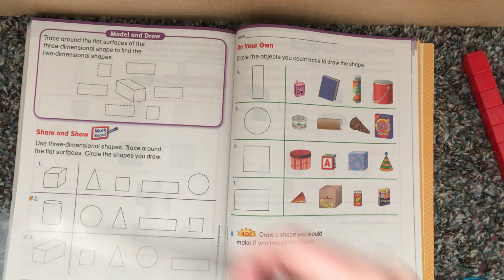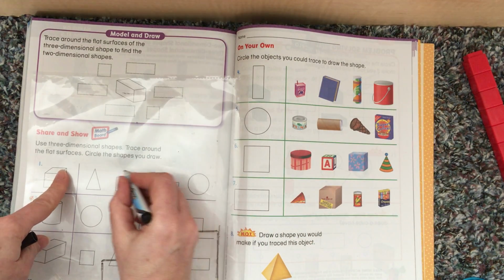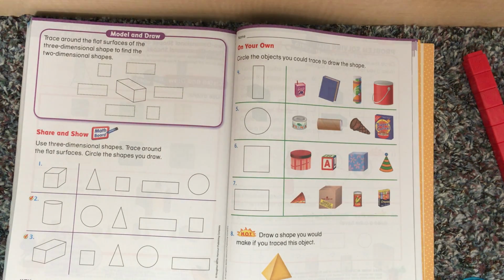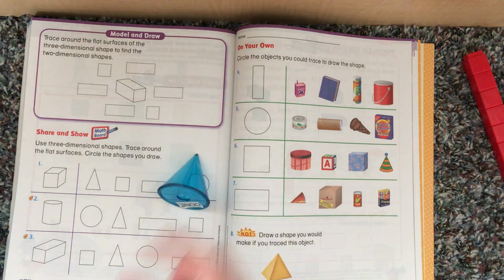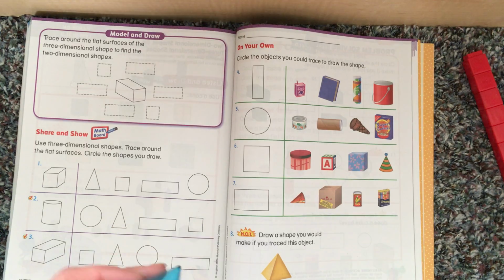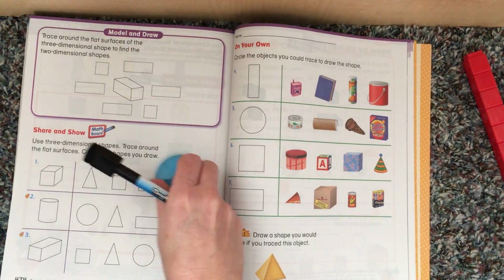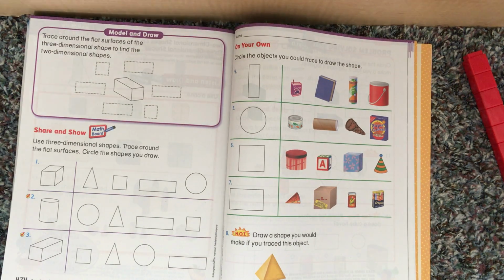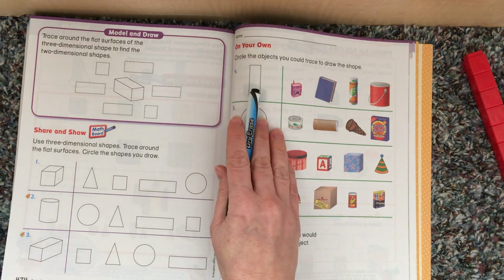So once you've traced, then go ahead and just circle the shapes that it makes. Okay? Also remember, you do not have to trace the curved sides, so you don't need to lay a cone down on the paper and try to trace around that. Okay? You're only tracing the flat surfaces. Okay? Go ahead and do this part.